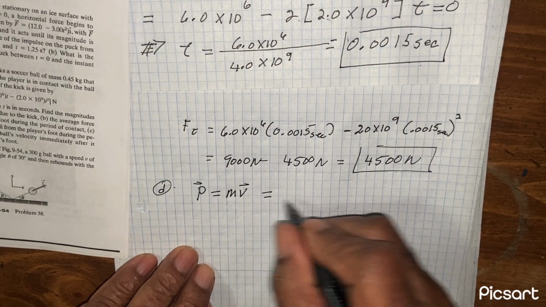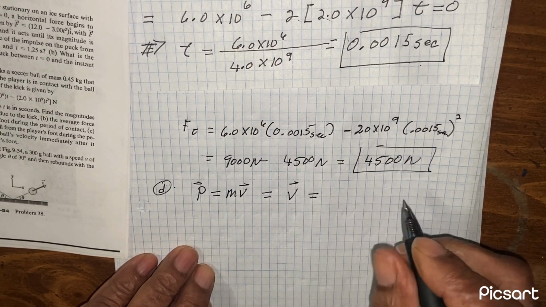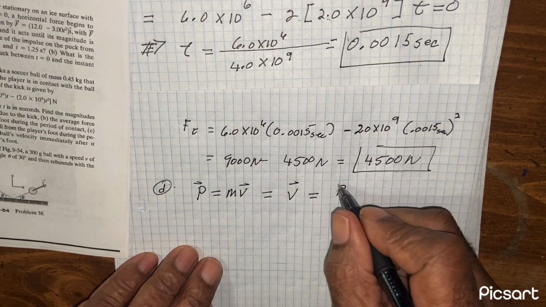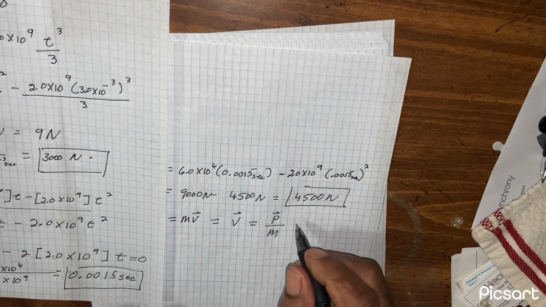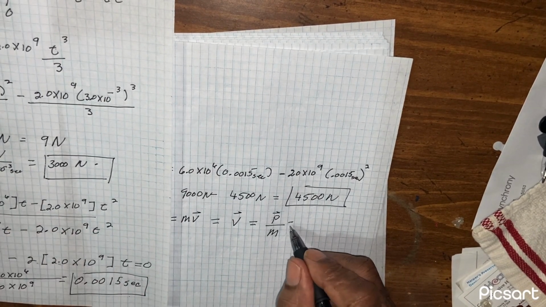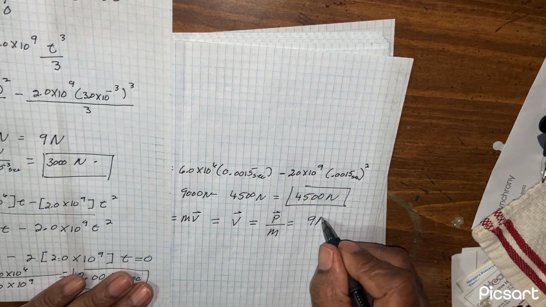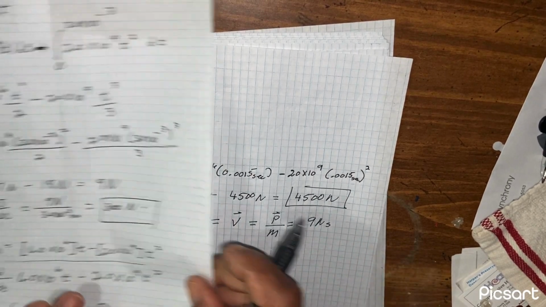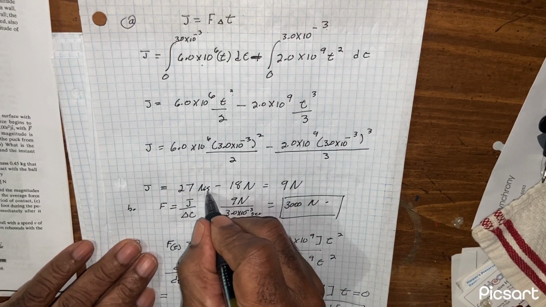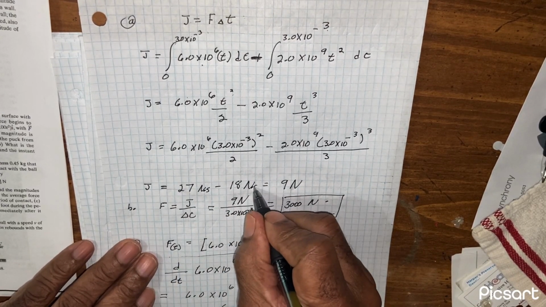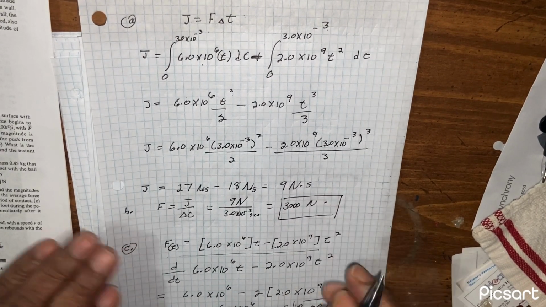So this goes to v is going to equal p over m, which is 9 newton seconds. I want to go back here. This is supposed to be newton seconds, not newton's seconds.